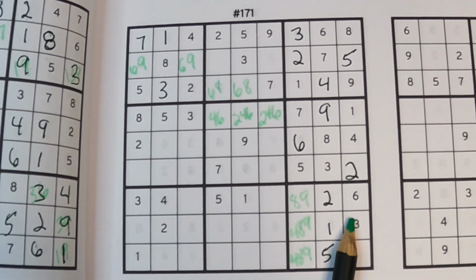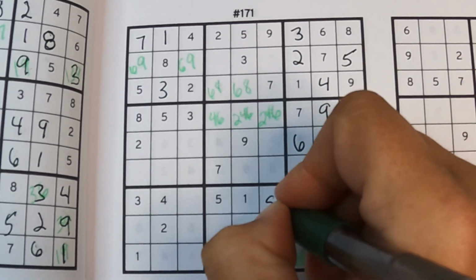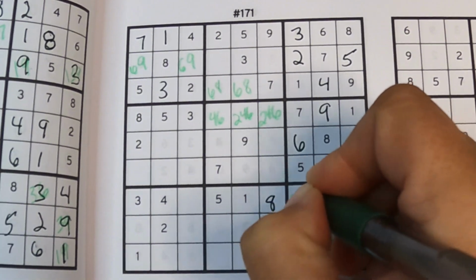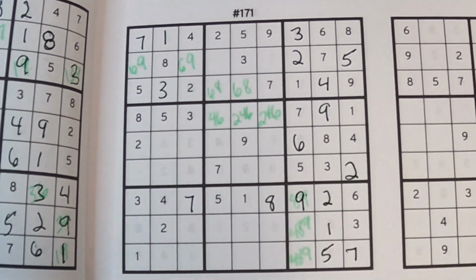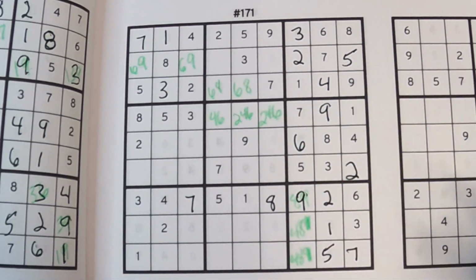For this row, we're missing 7, 8, and 9. We've got 7 and 9 here, so this is our 8. That makes this our 9, 7. And we can get rid of this 9 and this 9.